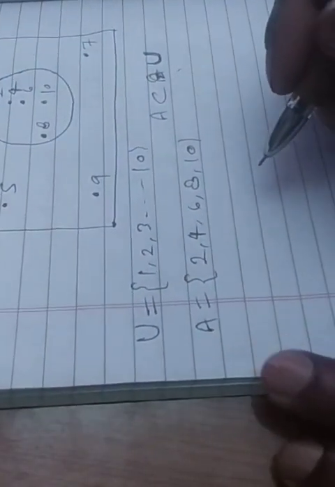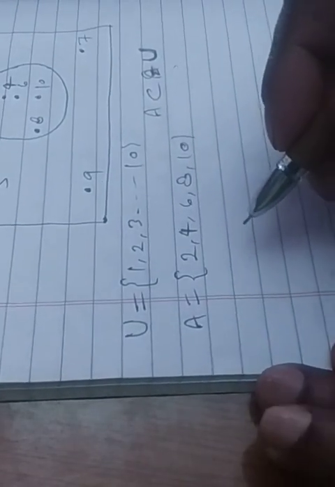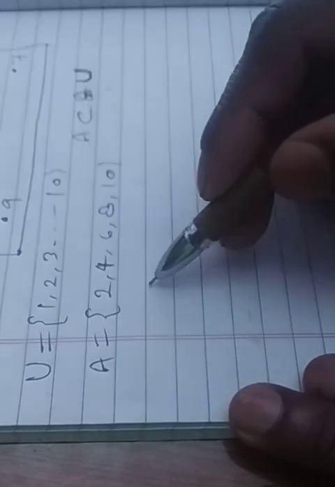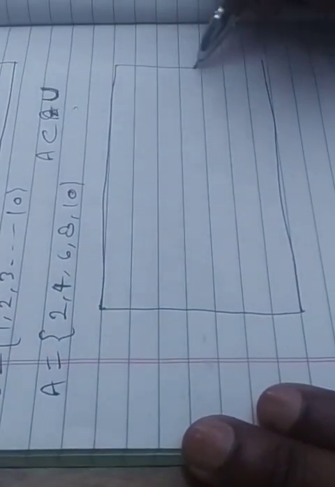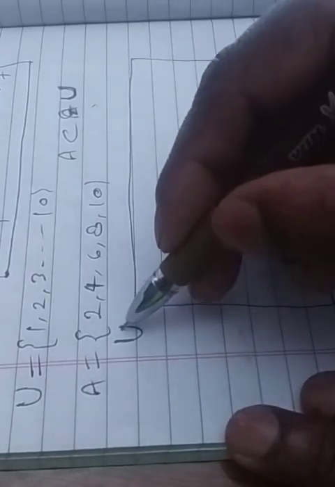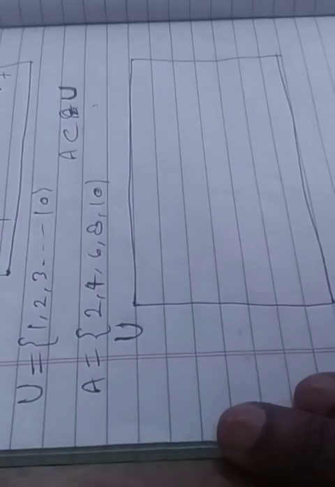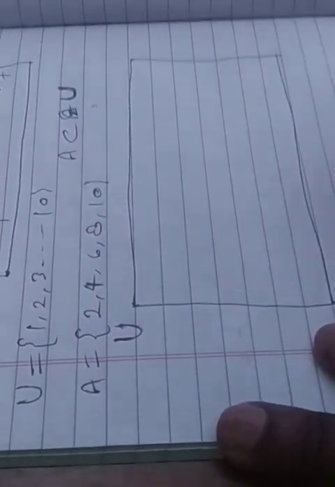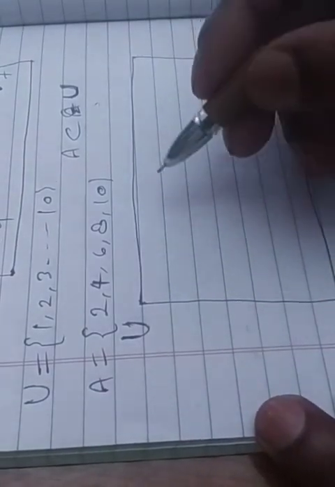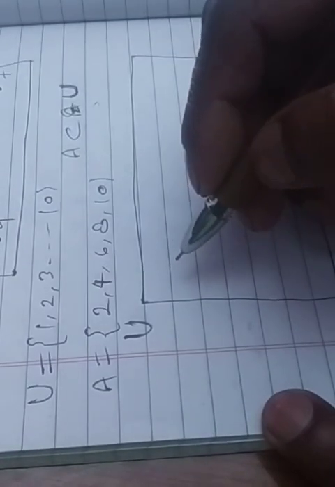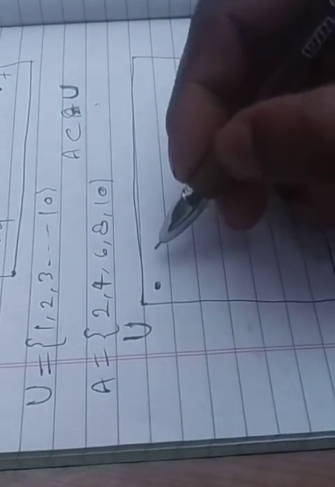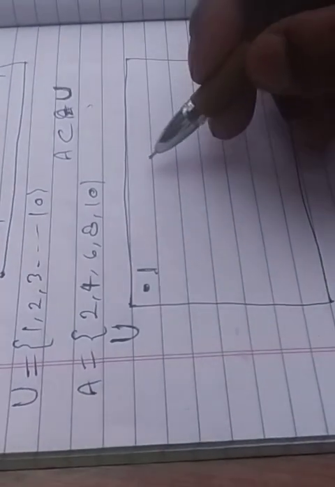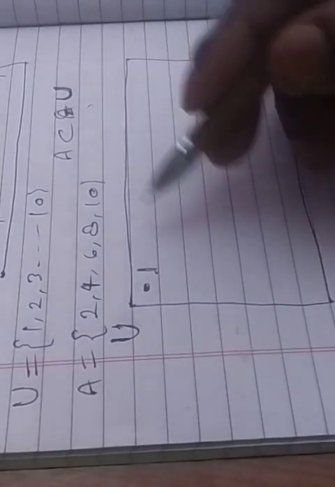Now suppose that we take a universal set, which is given by a rectangle, and in which there are 10 elements. Two sets are lying in this rectangle.